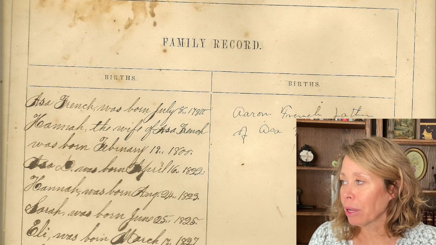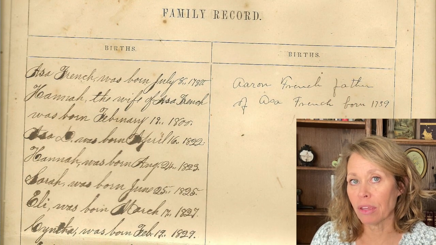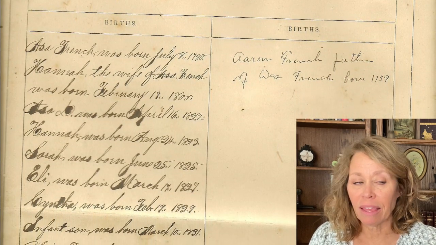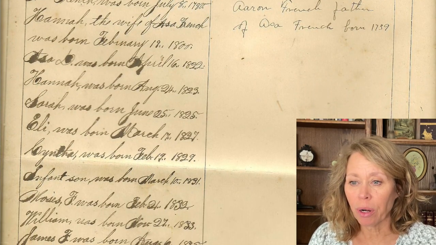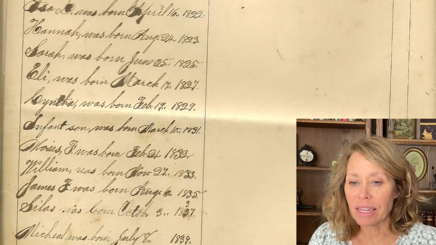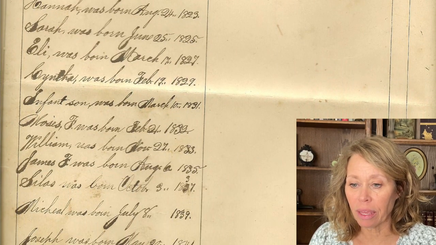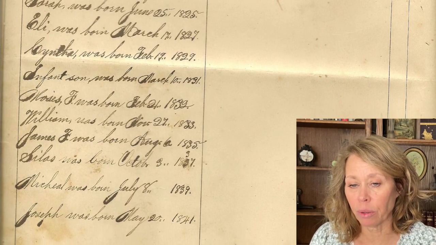So you have a problem here because in the Bible record, and let me throw that up here for you for a minute so that you can take a look at that, you can see that they've listed every family member. And so we know when Asa was born, we know when his wife Hannah was born, and then they list their children, including children that died. And they have an infant son here that was born in 1831.